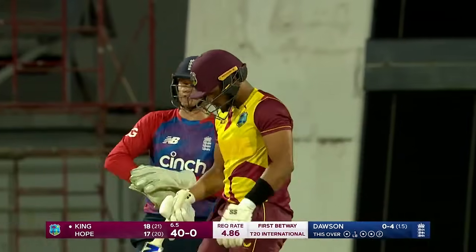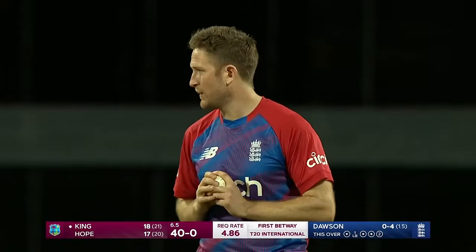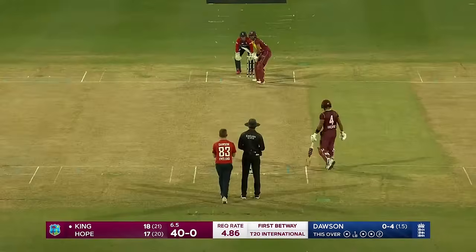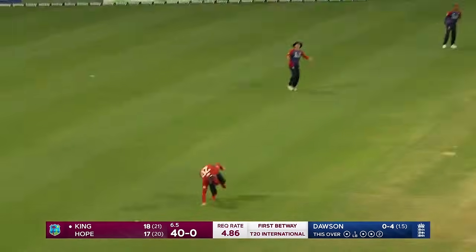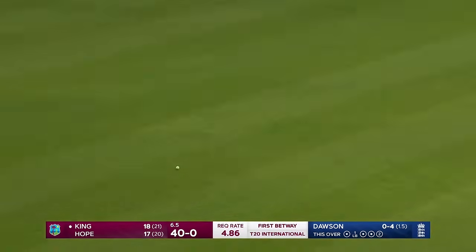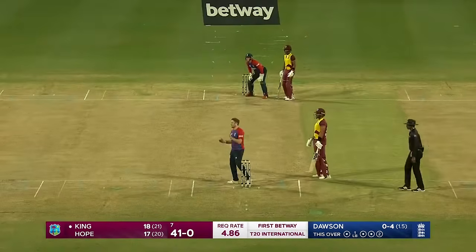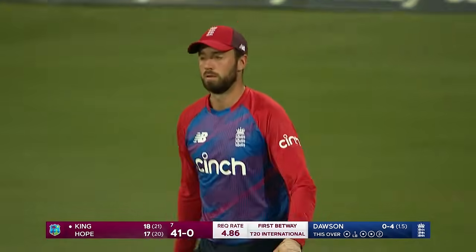seam is a little bit more over the top, which will give you a little bit more drift, but will make the ball spin, it'll make the ball turn. And I think that's the difference between Hussain and Dawson. Catch! Hit me, Vinci! 7 overs gone, 41 without loss.